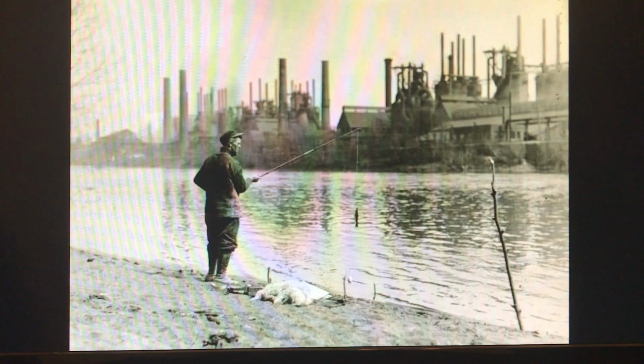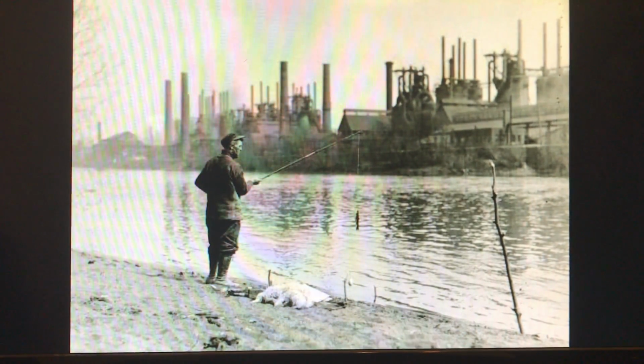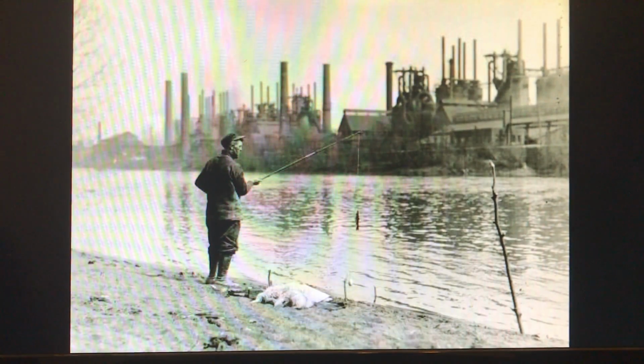Okay, we have old George here fishing along an industrial river. Probably not the healthiest of fish that he is catching, but that's all that was around. Notice all the factories in the background. Located close to rivers, because rivers sometimes provided sources of power, and sometimes they've just provided a cheap place to go and dump your waste.